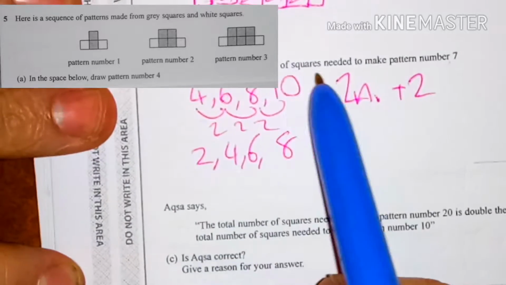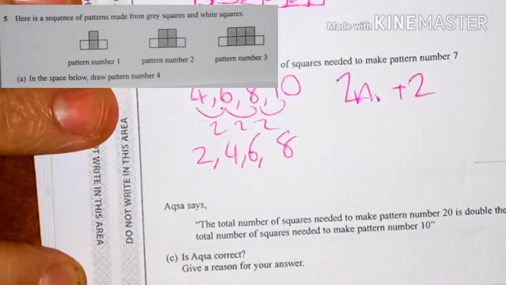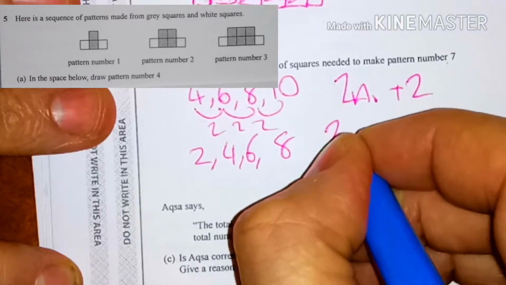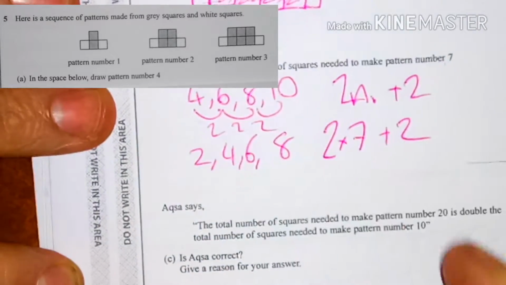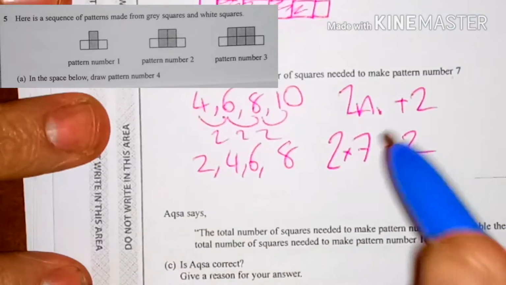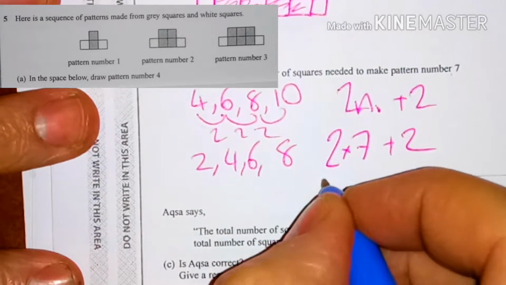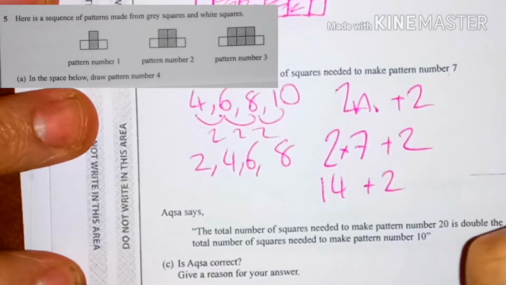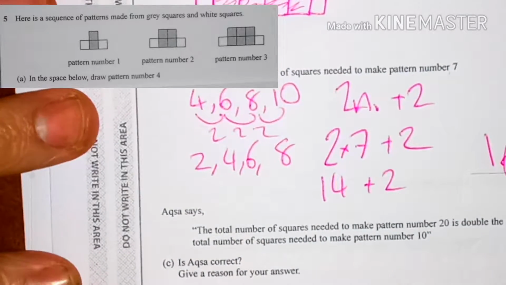Work out the total number of squares needed to make pattern number 7. Well, for pattern number 7, n will be 7, so it'll be 2 times 7 plus 2. The other way you can think about it is pattern number 1, I've got 2 of these. Pattern number 2, I've got 4 of these. So to get the grey ones, I'm timesing by 7 to get 14. And I'm adding 2 to make 14, 15, 16. So the answer is 16.